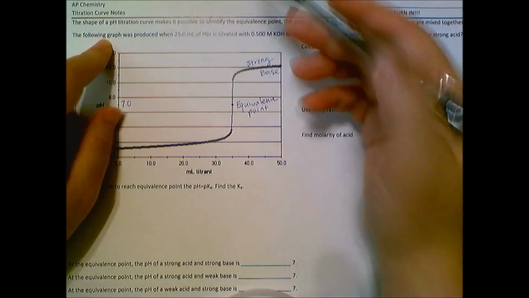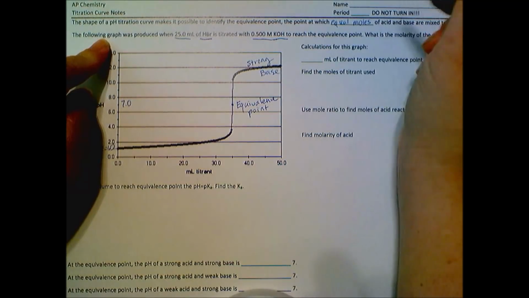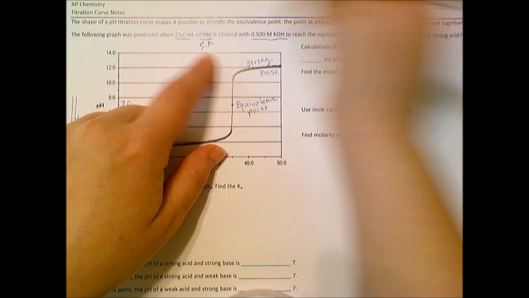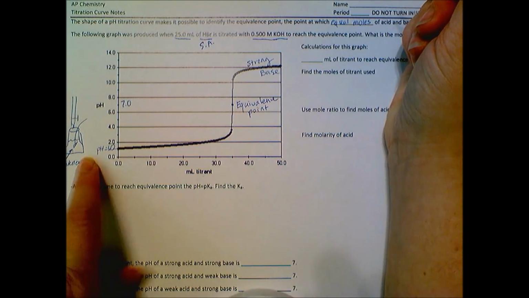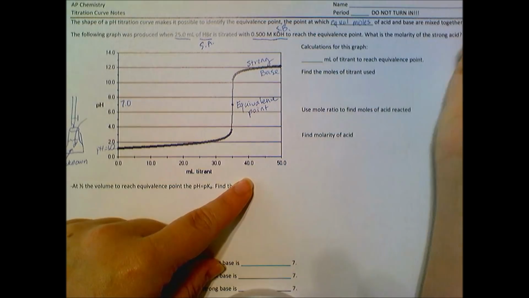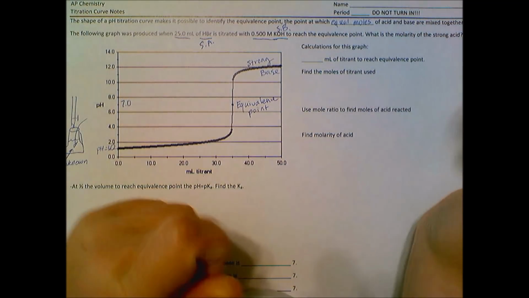So it says the following graph was produced when 25 milliliters of HBr is titrated with 0.5 molar KOH to reach the equivalence point. So we're given the volume of HBr, that's our strong acid. So that's what's in our flask, with 0.5 molar KOH, that's our strong base, and that's what's in our burette above it to reach that equivalence point.